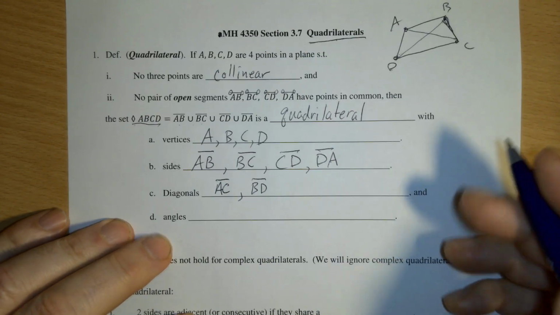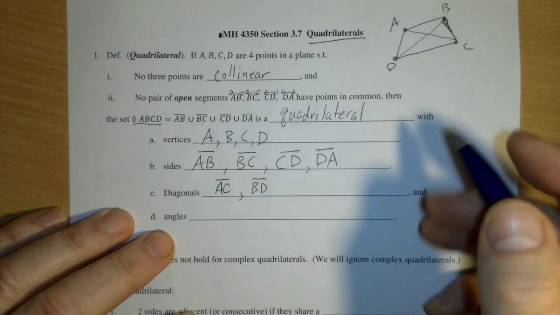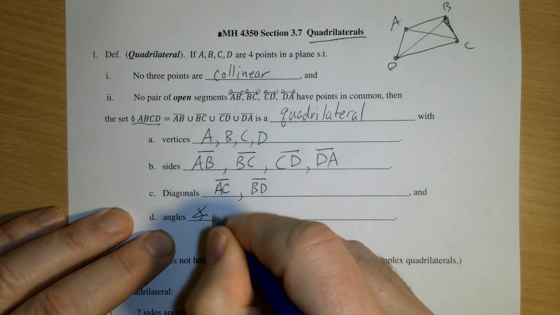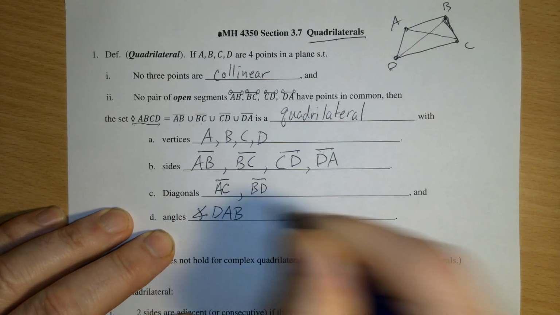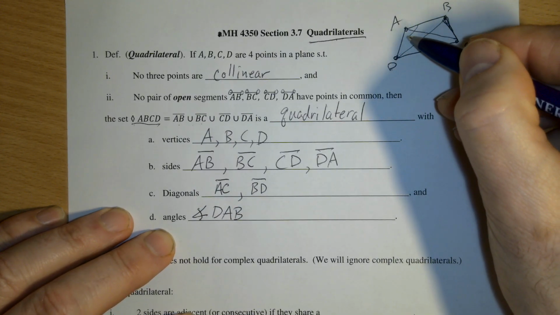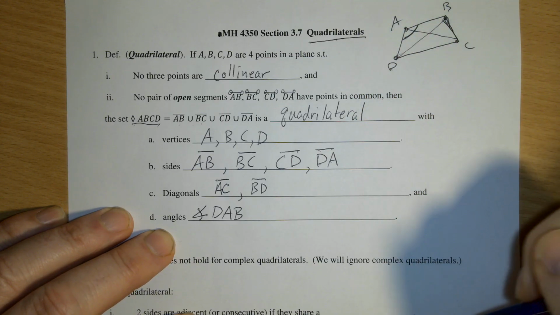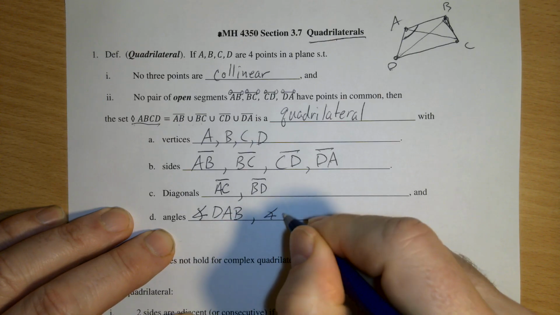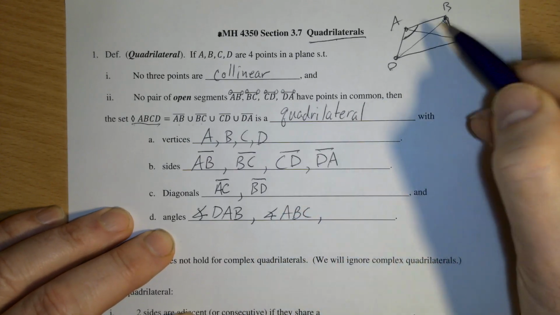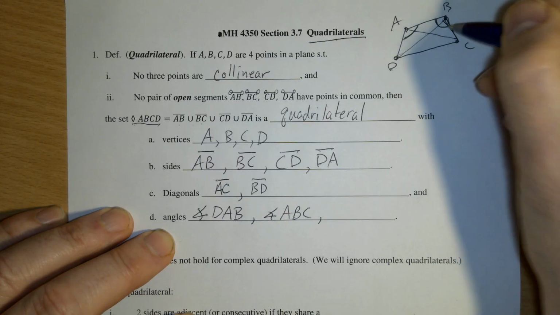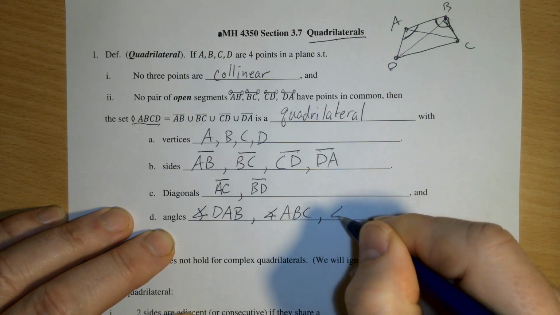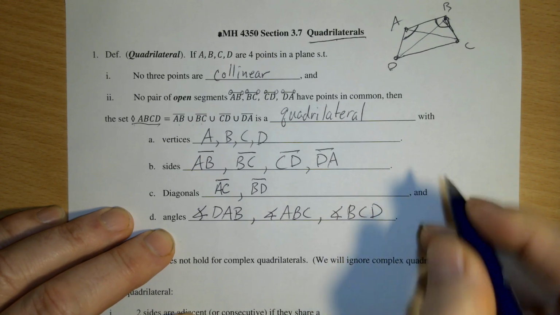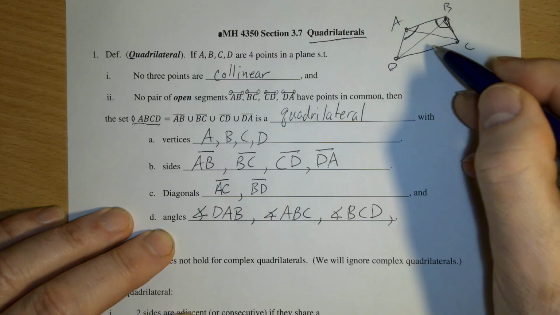And the angles, which we could just call angle A, angle B, angle C, and angle D. I'll be a little more specific on this. I will call it DAB. That's this angle, which I would normally just call angle A. Notice A is in the middle. And on the next one, I'm going to put B in the middle. So ABC, that's this angle. And then BCD, which also could just be called angle C, the middle one. And the 4th one would be CDA.